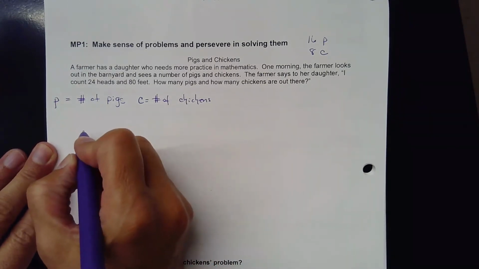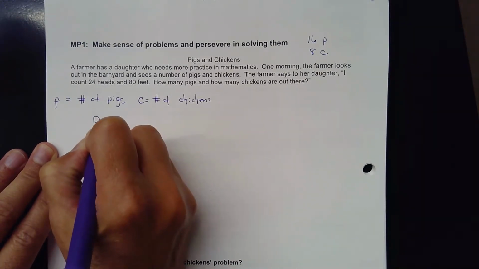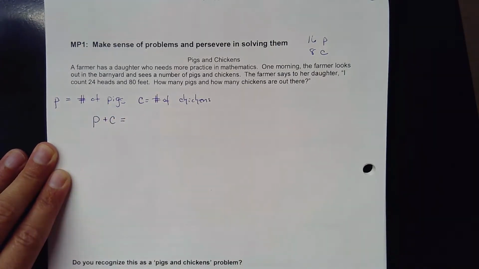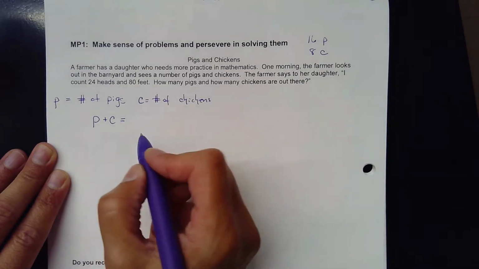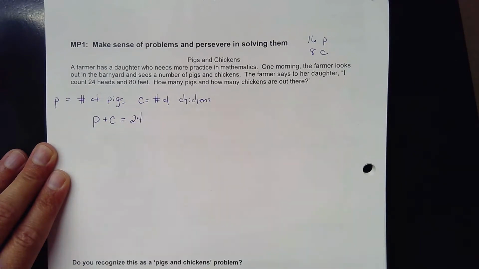So it's 2 equations, 2 unknowns. Let's see if we can clear out the cobwebs. So if we add the pigs and the chickens together, how many do we have? How many animals are in the barnyard? 24. All right. Here we go.